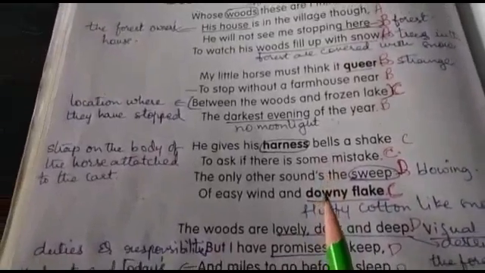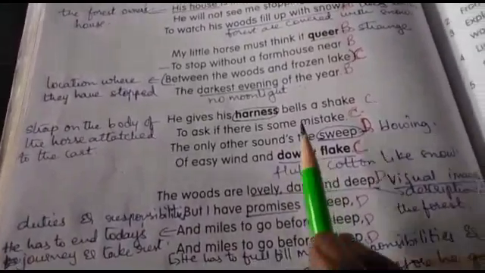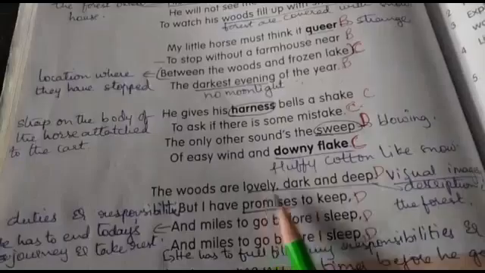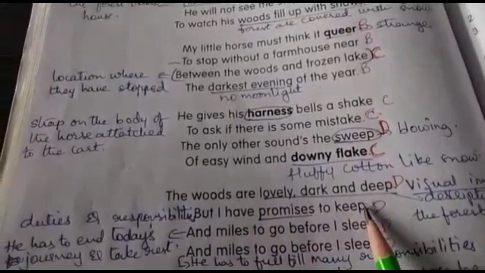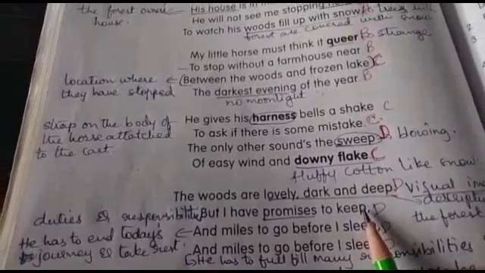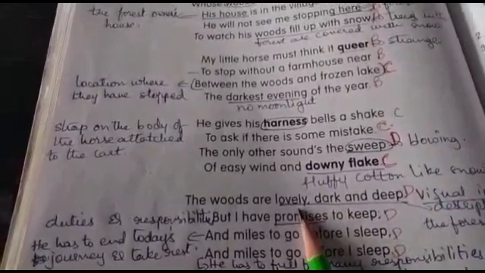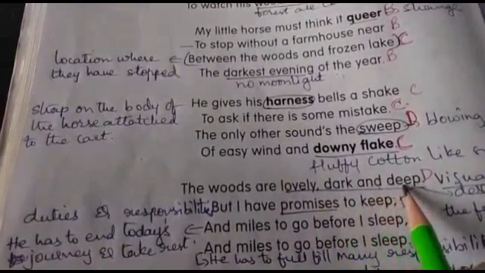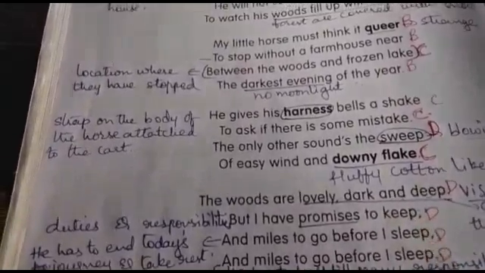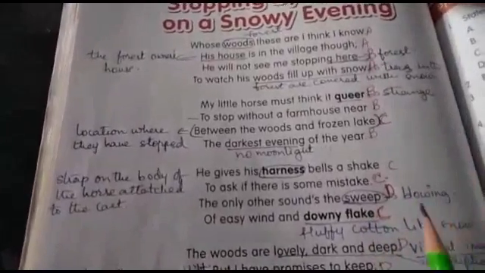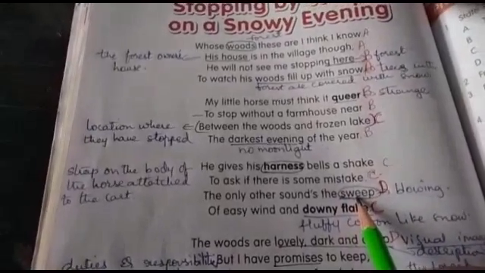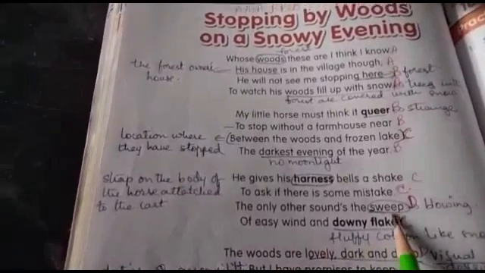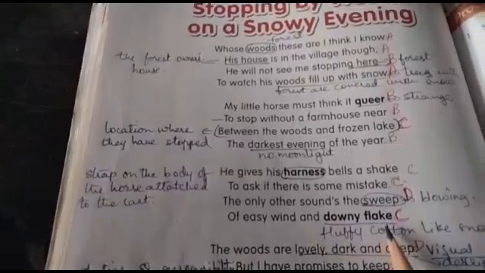And here if you see, the woods are lovely, dark and deep. That means these are serious, right? These are scary words also. Lovely place. Lovely tells us about the peaceful. But when it is dark and deep, it tells the scary place, right? See, few phrases like sweep of easy wind and downy flake.